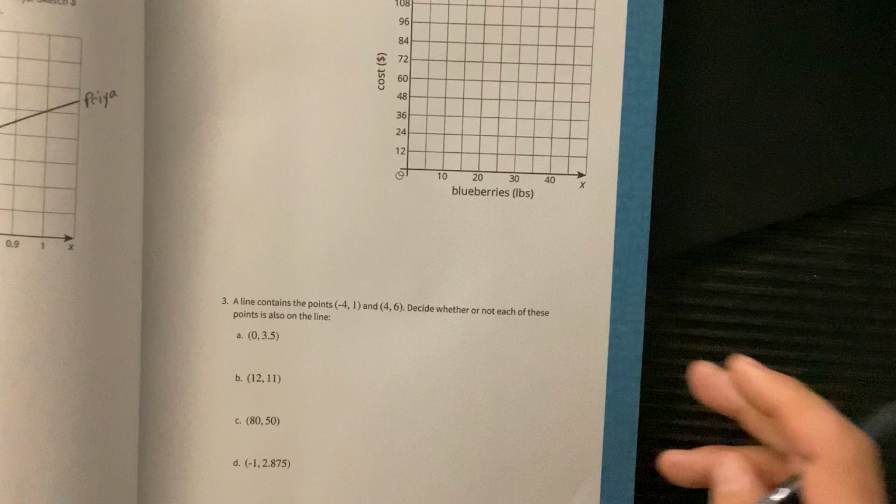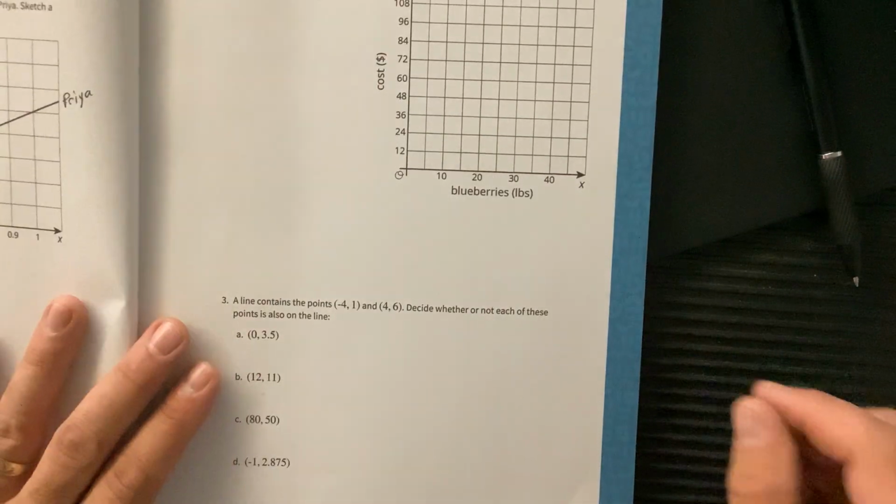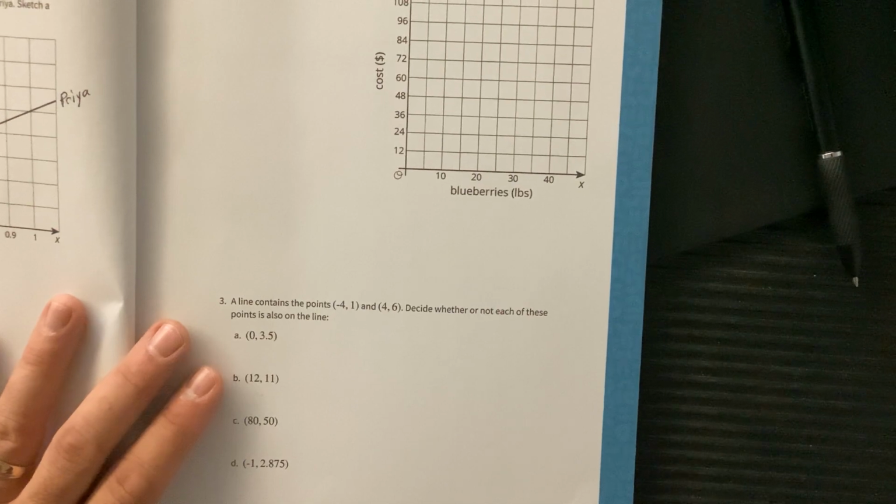If you do get that done, I'd like you to work on Khan until, let's go 9:12 today. And then you can have 10 minutes of free time on this Friday on your iPad if everything is done. So go ahead and get started on that.